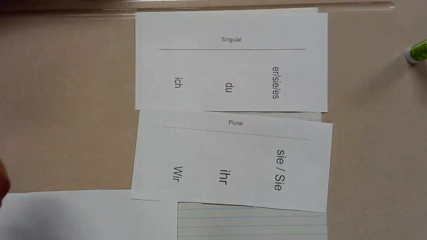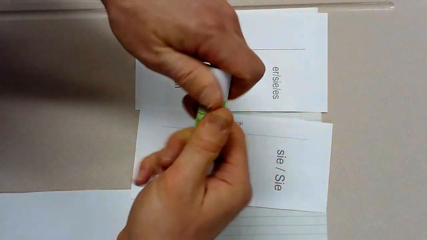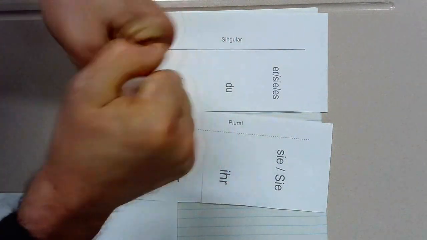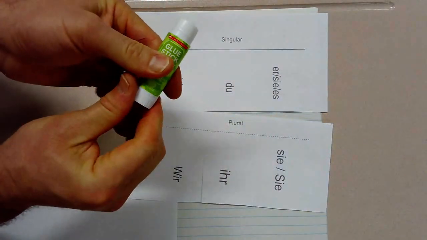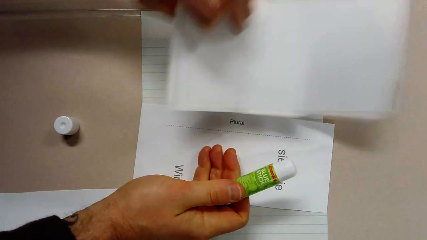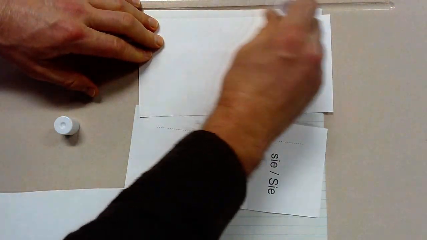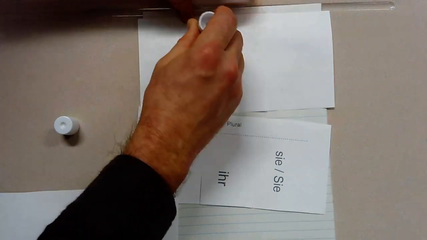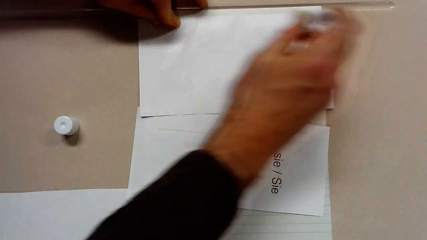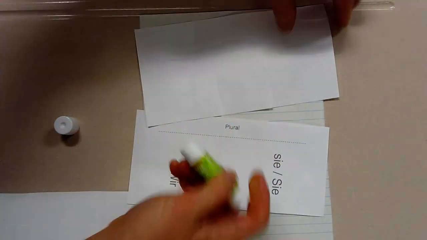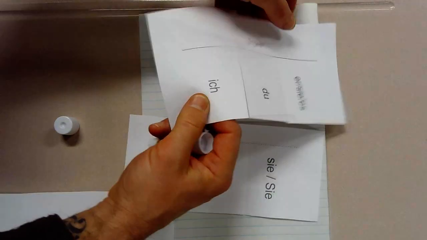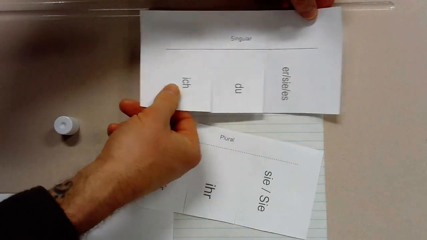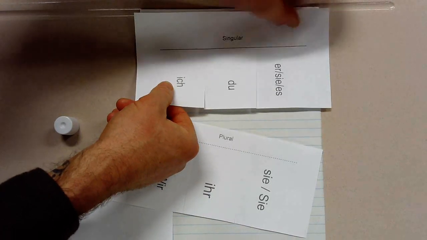All right. Next step, let's take our glue stick and paste the top of the back of each to our notebook paper. And you're going to leave this in your folders here in school so you don't lose them, and you'll be able to use them for different assignments.